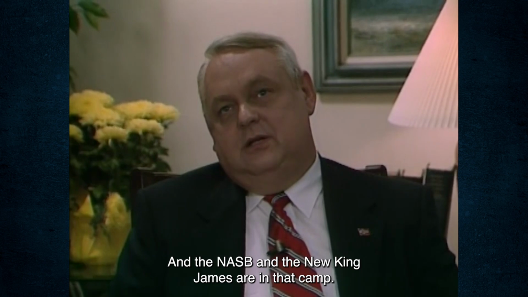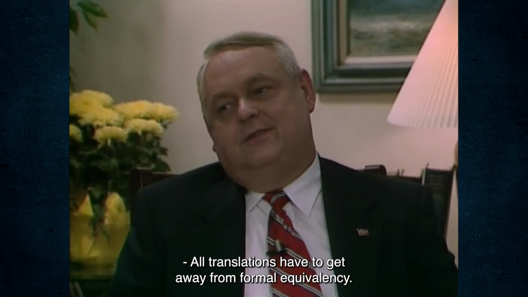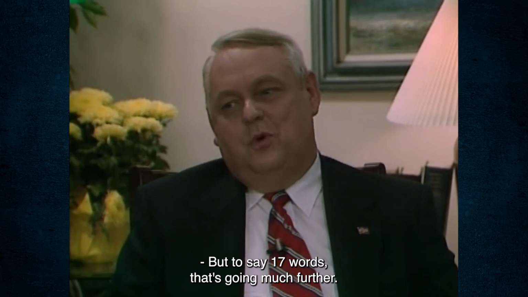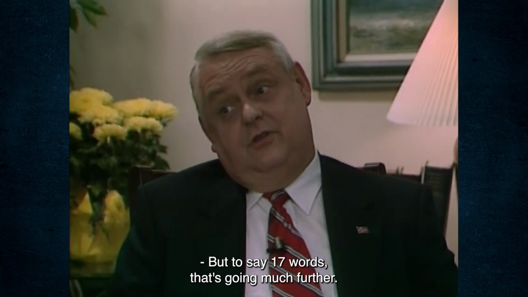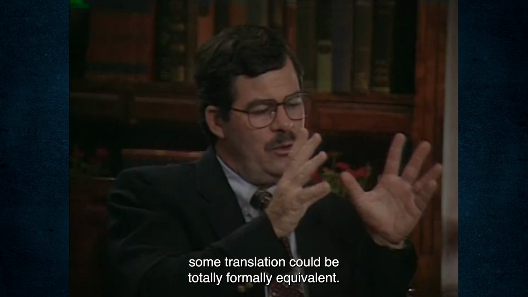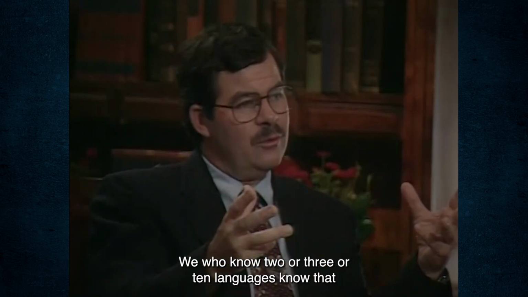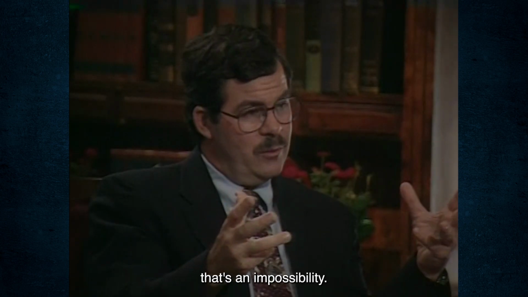And the NASB and the New King James are in that camp. All translations have to get away from formal equivalency. But to say 17 words, that's going much further. No, what I'm saying is if you take it in its purest form, if some translation could be totally formally equivalent, it would do that very kind of thing. Yeah. We who know 2 or 3 or 10 languages know that that's an impossibility.